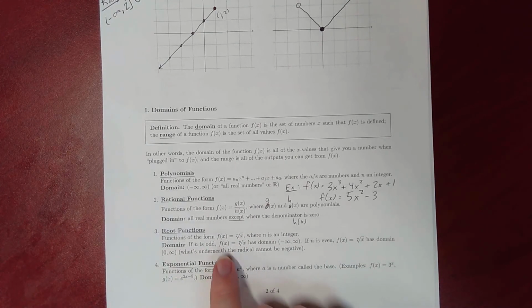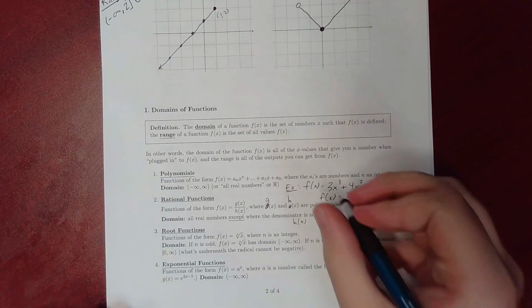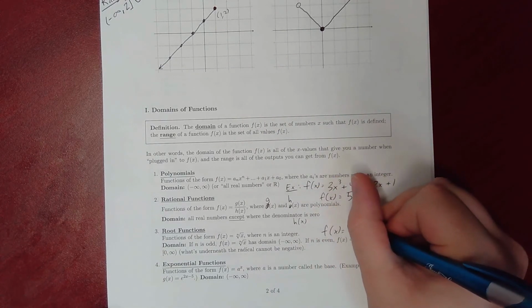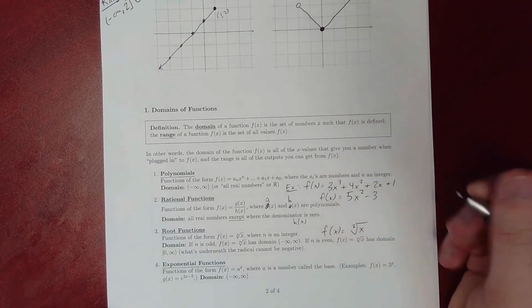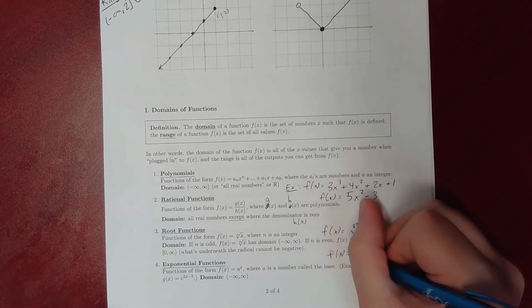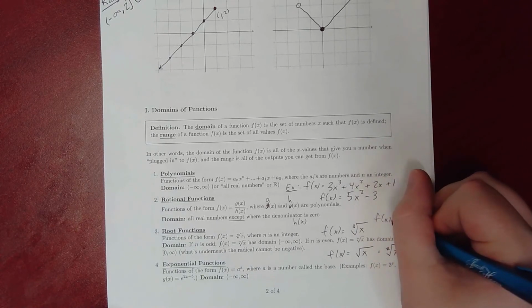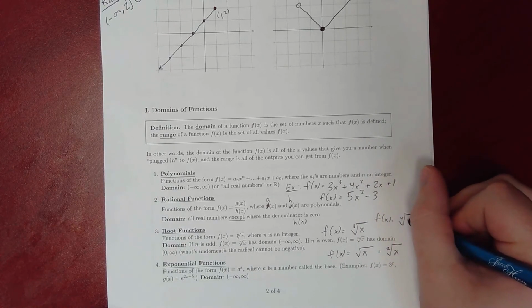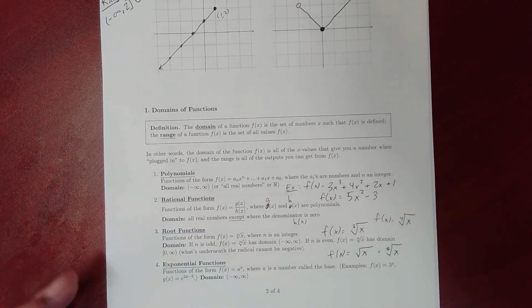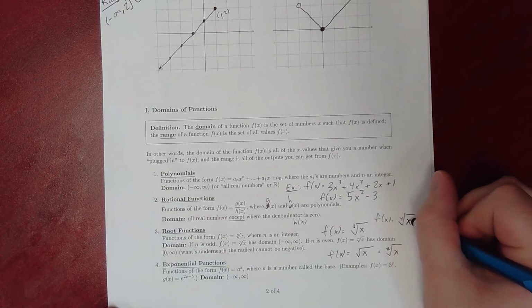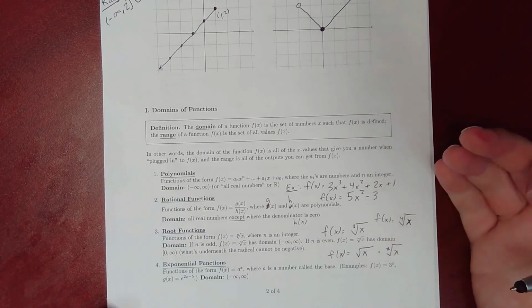There are also root functions. These are functions of the form f of x equals the nth root of x, where n is an integer. So for example, we could have f of x equals the cube root of x, or f of x equals just the square root of x, which is the same as writing a 2 there with the x. We also could have f of x equals the fourth root of x. All of these are possible for a root function.